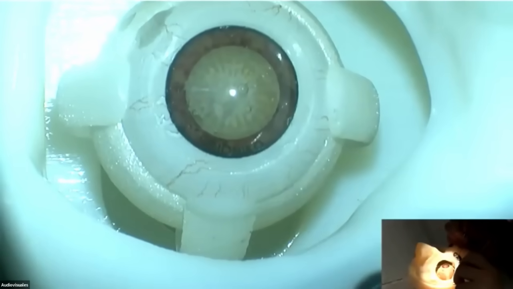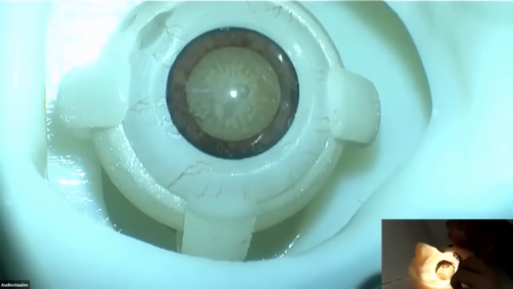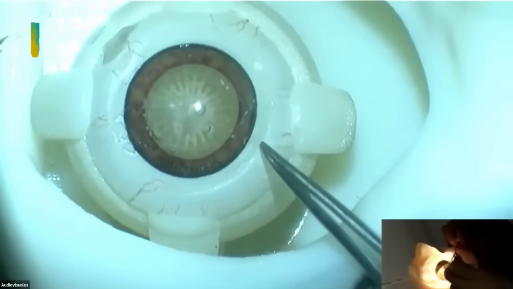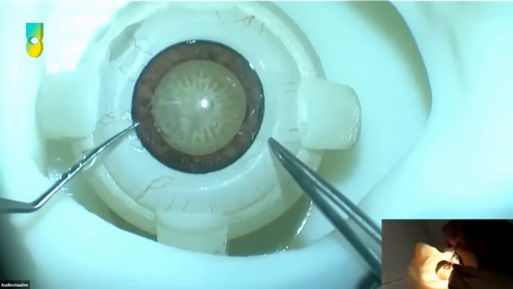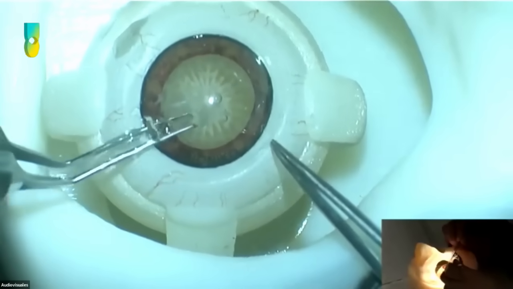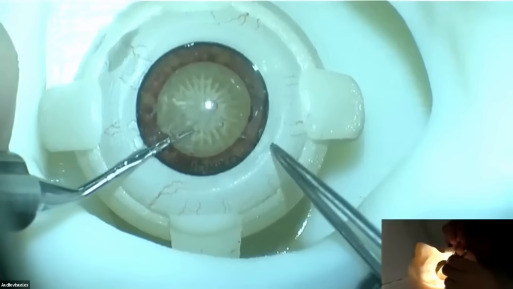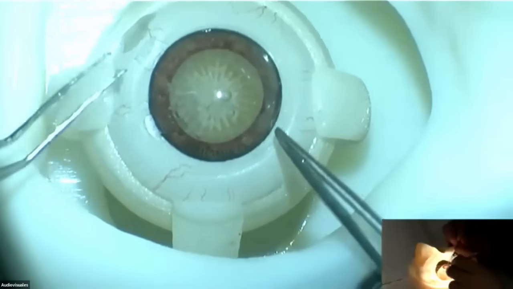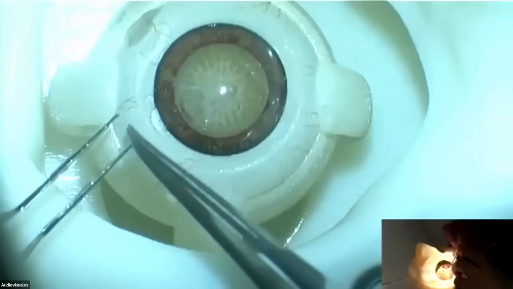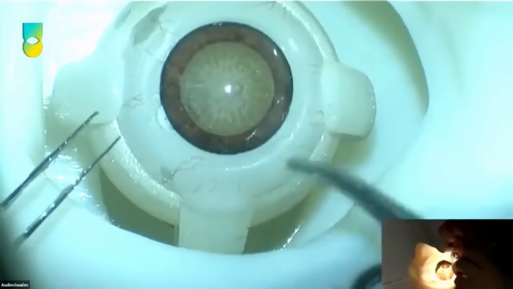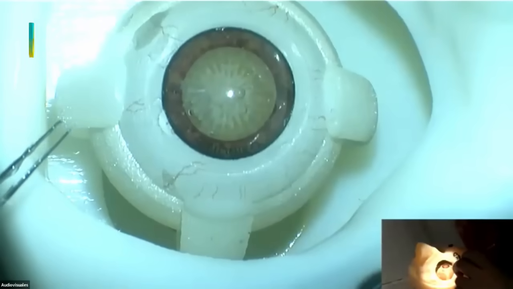You can hold it in this paracentesis and use the main incision to do the capsulorhexis like this. This is the way I usually do it, especially because 99% of my cataract surgeries are topical. So this is my idea. Okay.